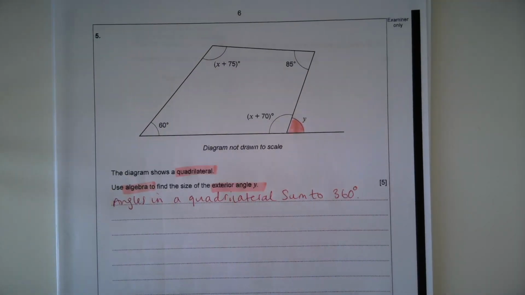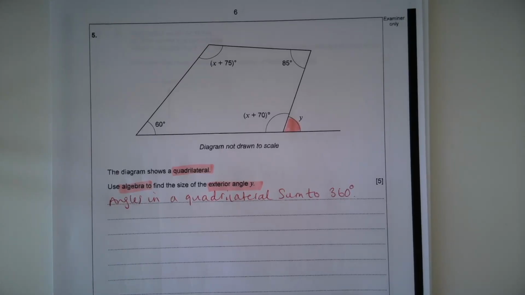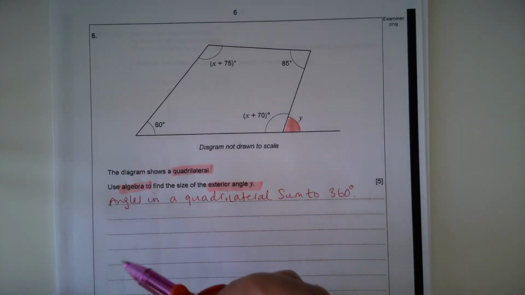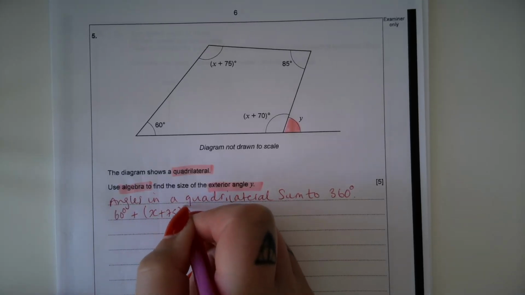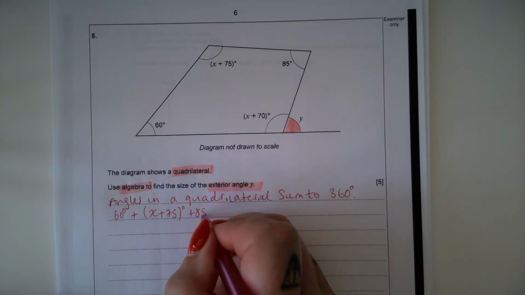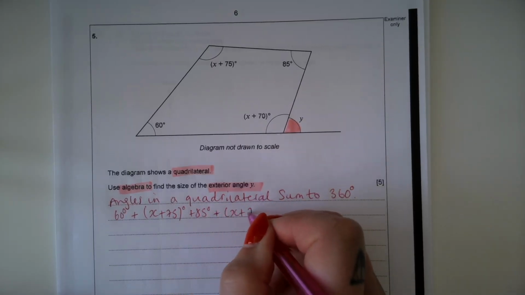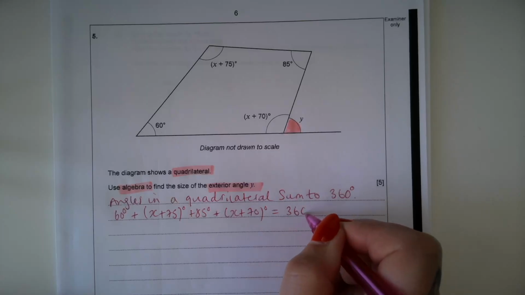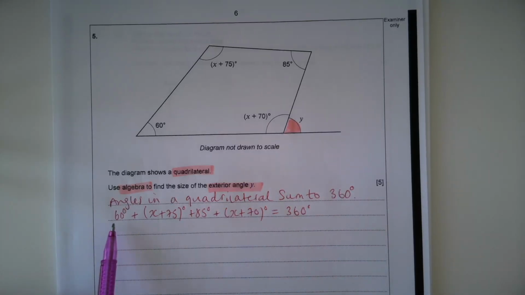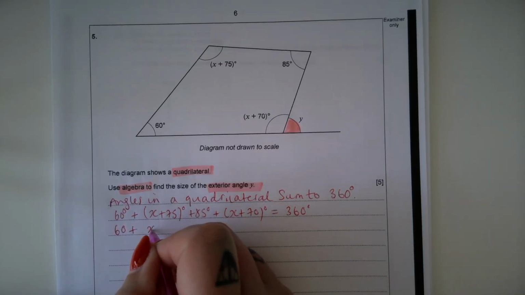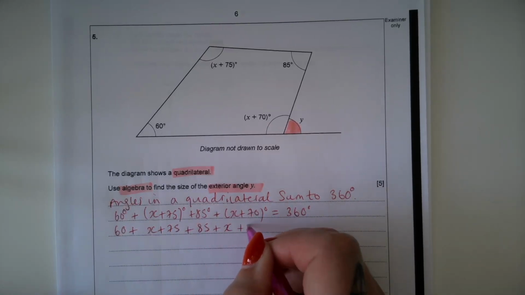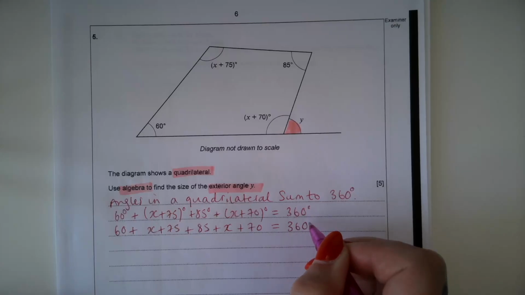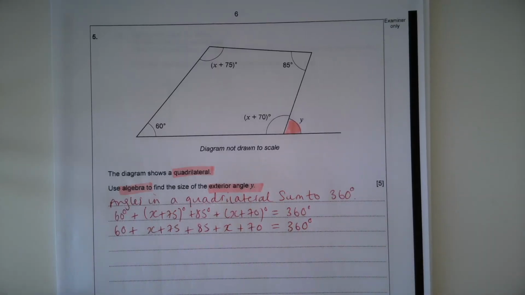So I'm going to start by forming an equation for the sum of those angles because that's something I can work with. So we have 60 degrees plus x plus 75 degrees plus 85 degrees plus x plus 70 degrees, and they should all equal 360 degrees. So I'm just going to simplify this a little bit more. So we don't need those brackets. Those brackets are just to safeguard us if we have some negative values or variables in there. So if they're confusing to you, at this point we don't need them.